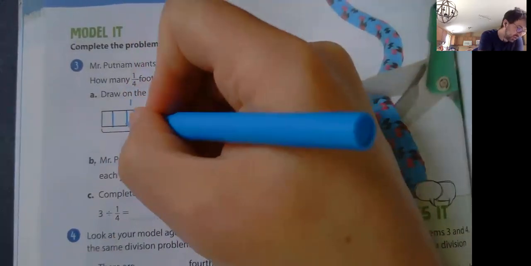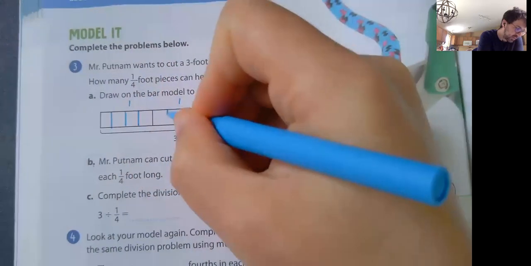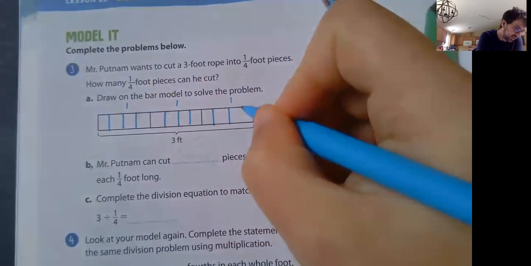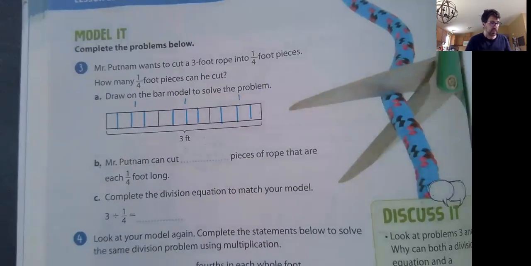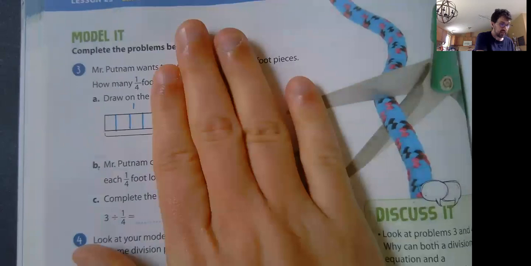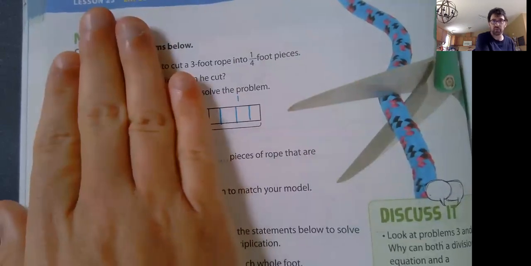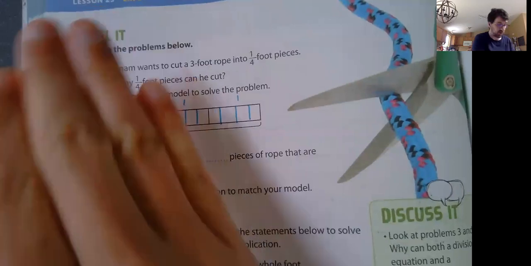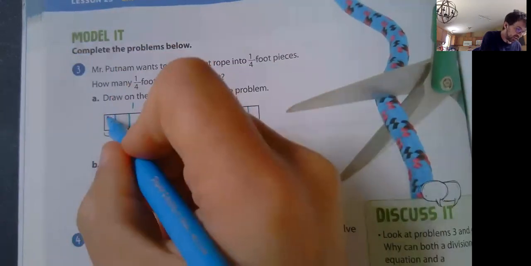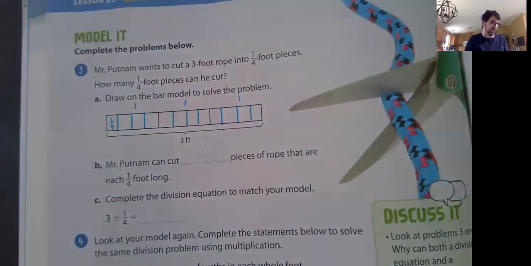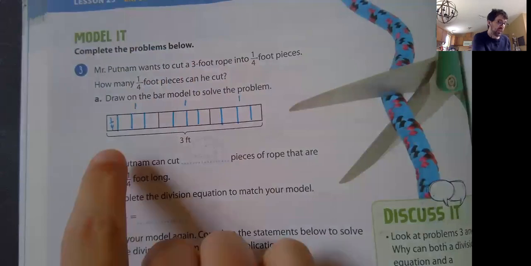So 1, 2, 3, 1, 2, 3, 1, 2, 3. So as you can see, in this one, there are 4 parts. In this one, there are 4 parts. And in this one, there are 4 parts. And each part is equal to 1/4, right? This is 1/4. And so on and so forth. They're all 1/4 parts. So now we can look at this and say, well, okay, we can cut this up into this many parts.